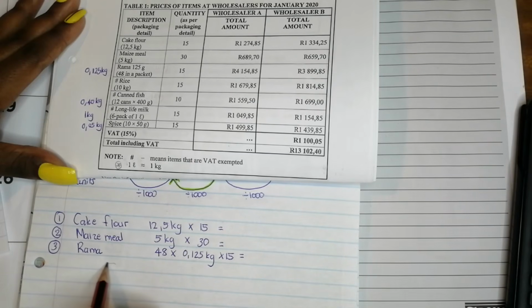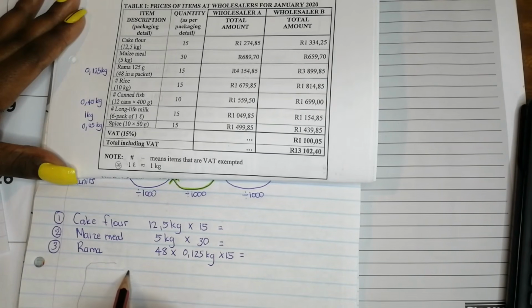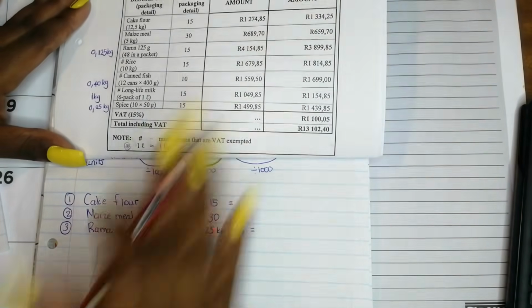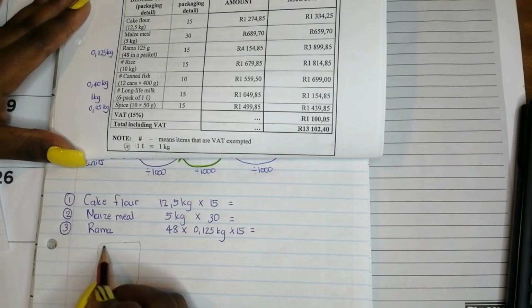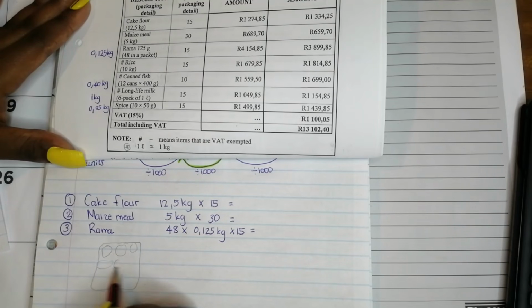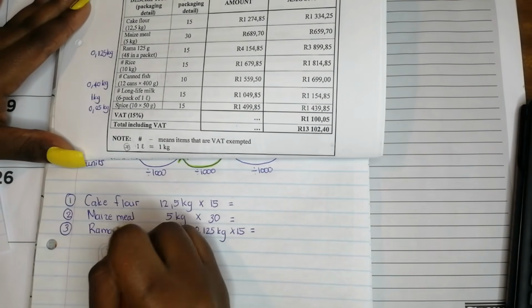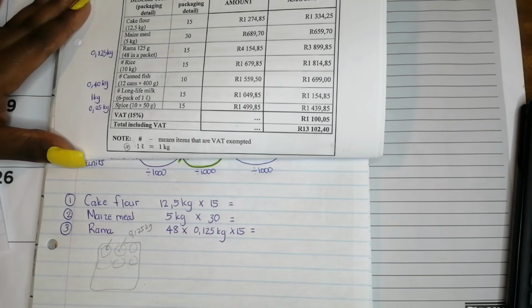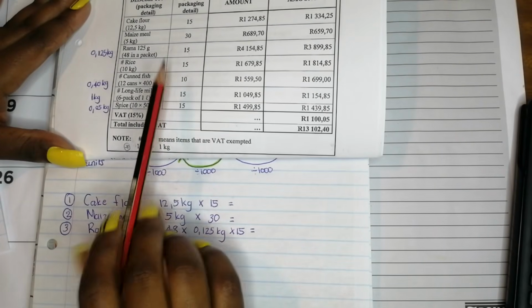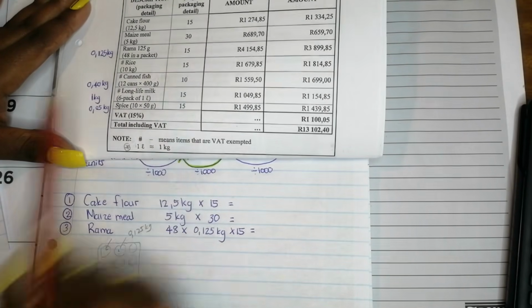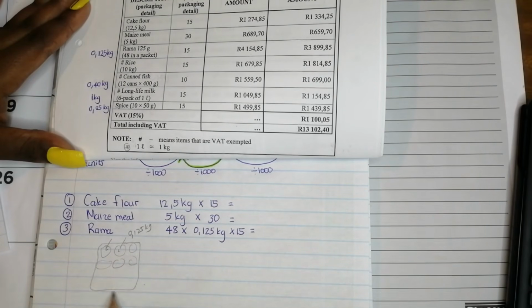So for example, you have a packet of rama, and in that packet you've got 48 of them, and each one of them weighs 0.125 kg. So that is why we take the total that is in the packet, multiply by 0.125, and multiply by the total quantity or the amount of packets that Uegi will buy.